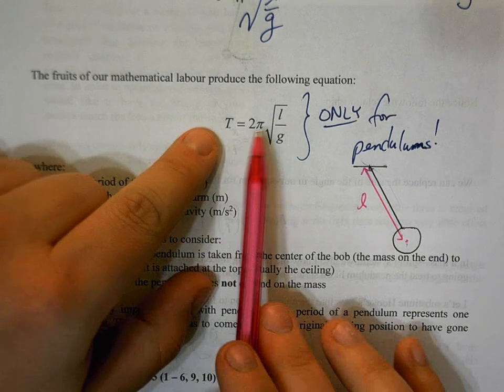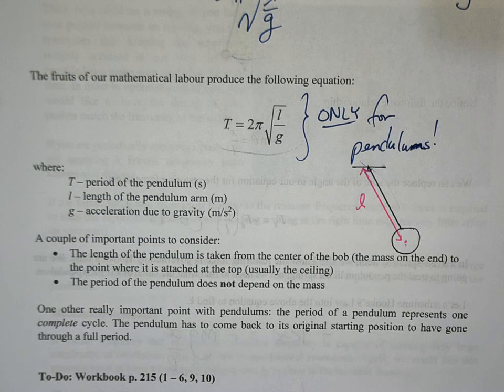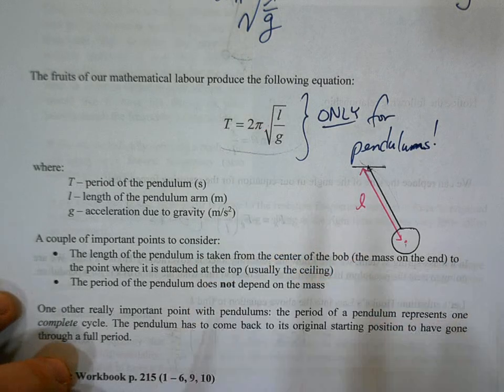So yeah, this is your equation, works for all pendulums. T equals 2 pi square root of m over k is the general formula for oscillators. This is a special case only for pendulums.